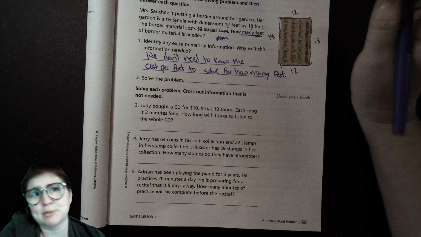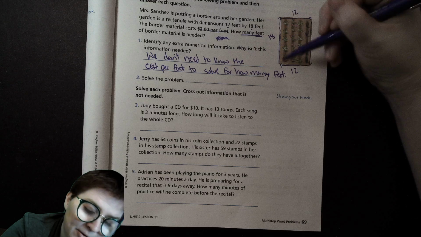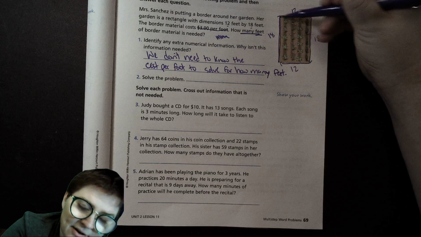So now, even though we've been doing a bunch of multiplication, we're actually not going to be multiplying this because we're not finding the area inside the shape. We're finding the perimeter, the border material, the distance around the whole thing.